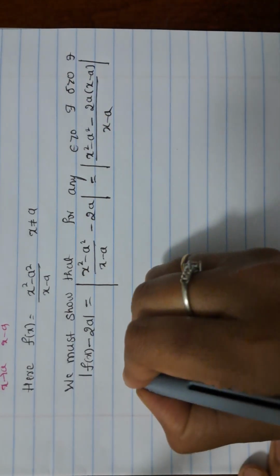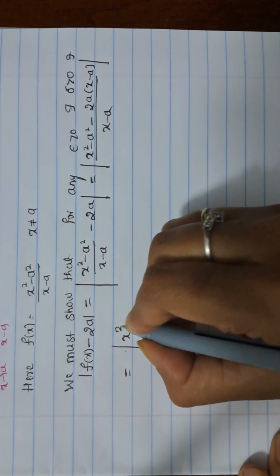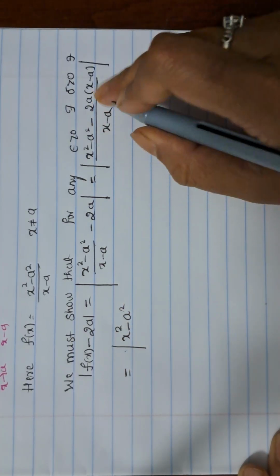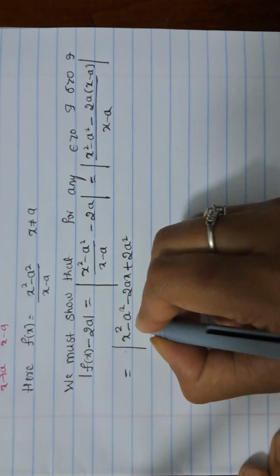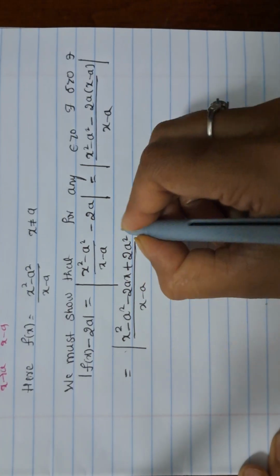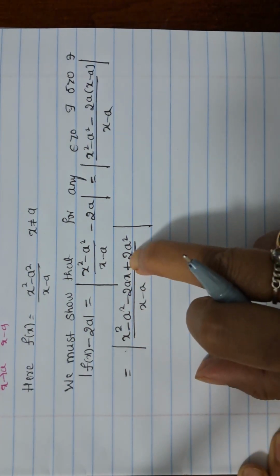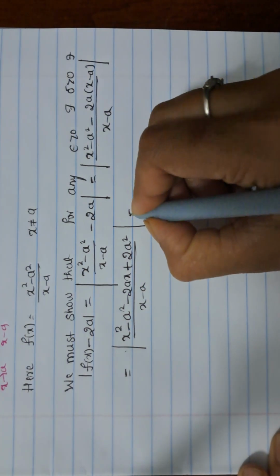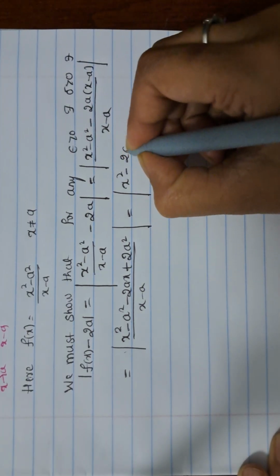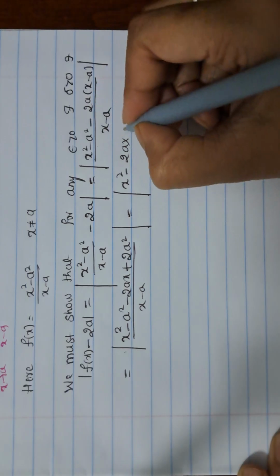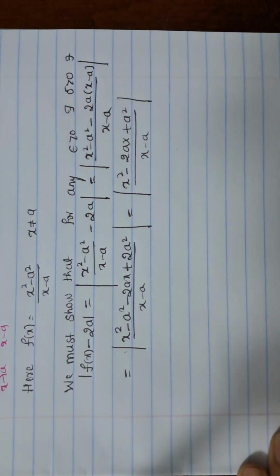Okay. Now this is equal to, so let us further do the calculations. (x square minus a square minus 2ax plus 2a square) upon (x minus a). So here we have x square, and here minus a square, and here it is plus a square. So I can write this as (x square minus 2ax plus a square) upon (x minus a). Okay.